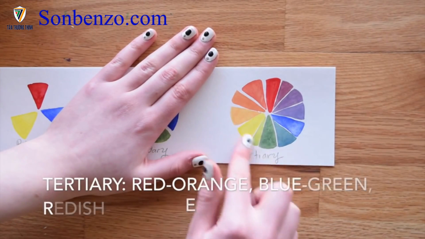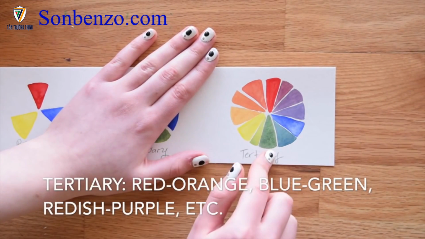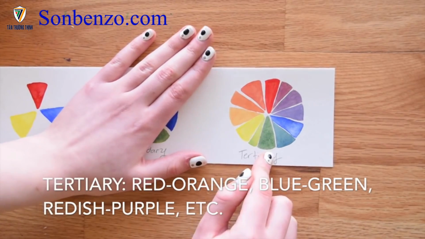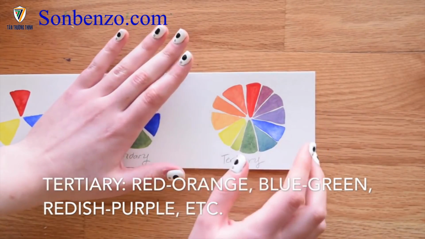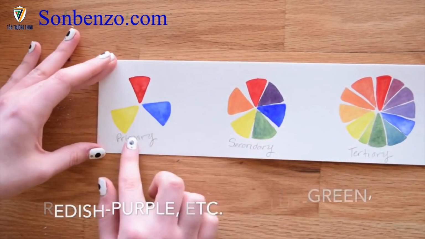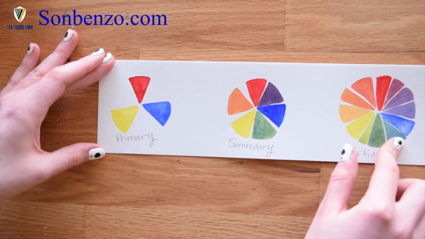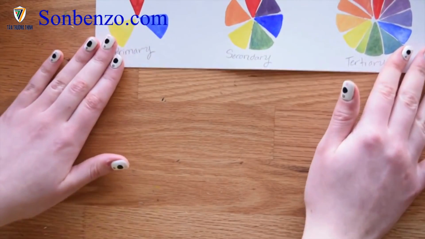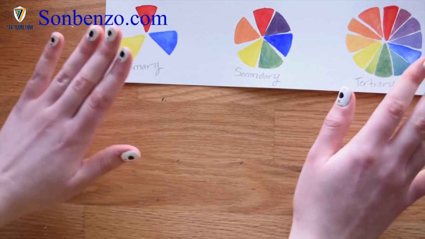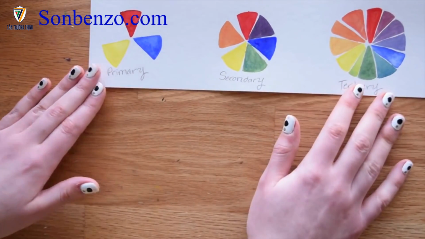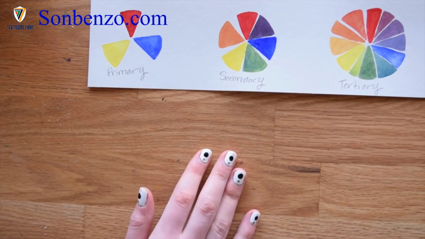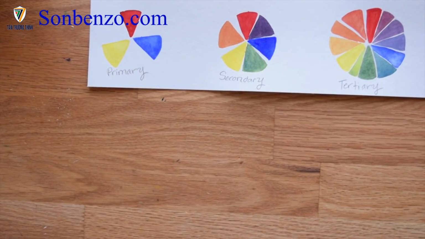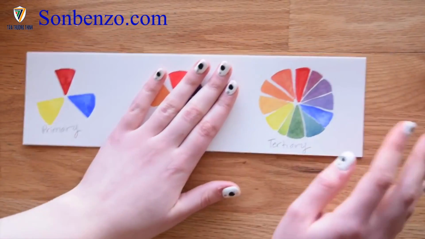Colors are all the colors in between the secondaries and the primaries. So this is pretty easy to understand, I think. That's why we need 3 wheels, so that we can sort of graduate up to understanding where colors fall. You guys will be able to leave this out. The next thing we're going to talk about is classifying warm and cold. So let's go back to this.